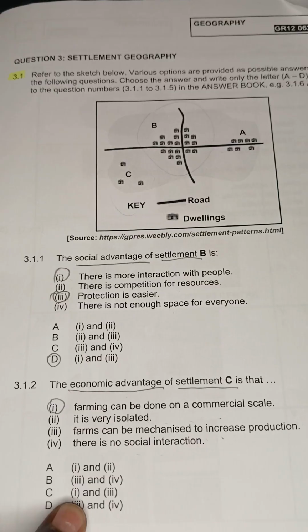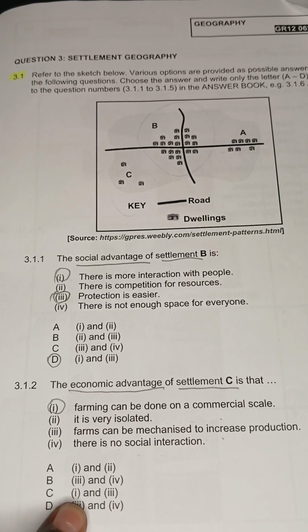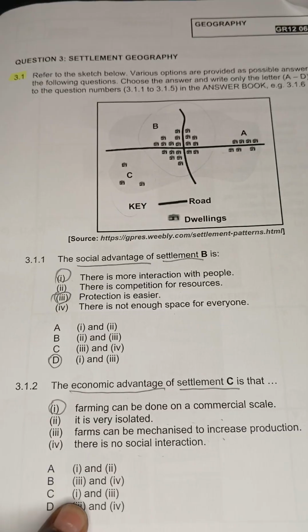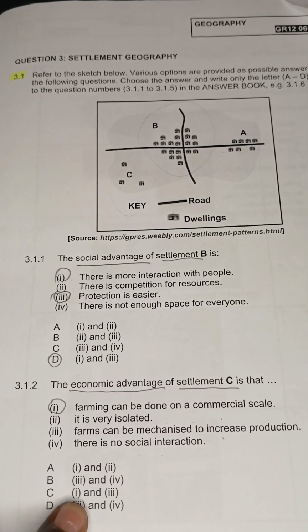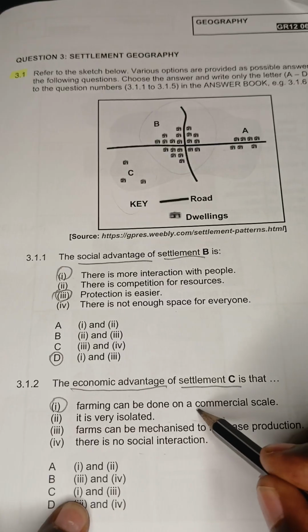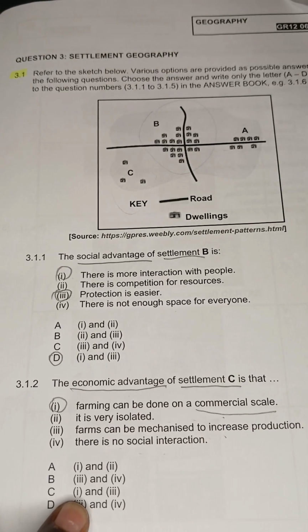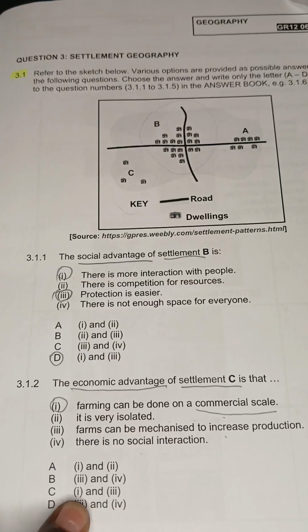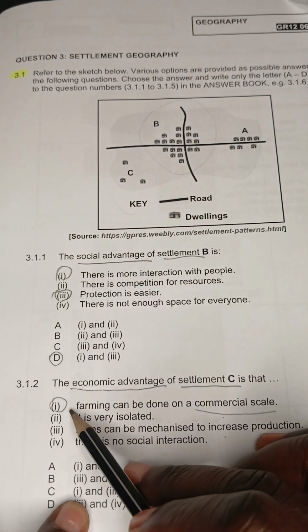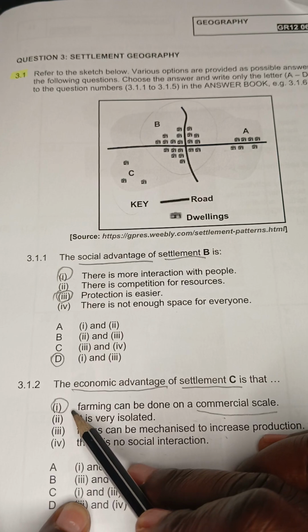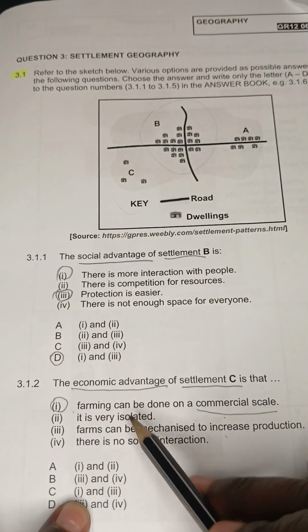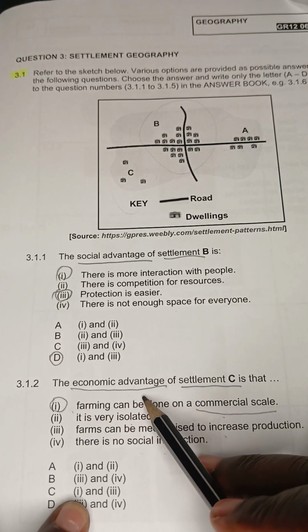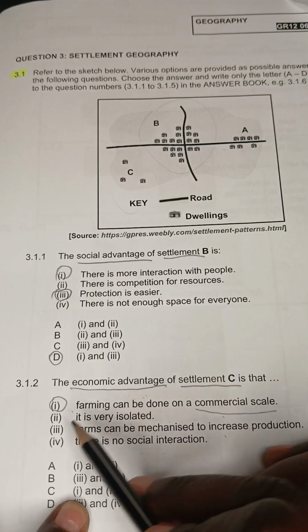Remember what happens, okay, let's say taking advantage of a rural setup. Obviously, mostly they are into subsistence farming, where they grow crops or rear animals for themselves and their family, and nothing to sell. But now when it includes this part of commercial scale, it means they are doing it for a profit, which means they are generating an income. So that's why I'm saying this is relevant. Item 1 in Roman numerals, it is very isolated. It has nothing to do with being an economic advantage. So this one is out.